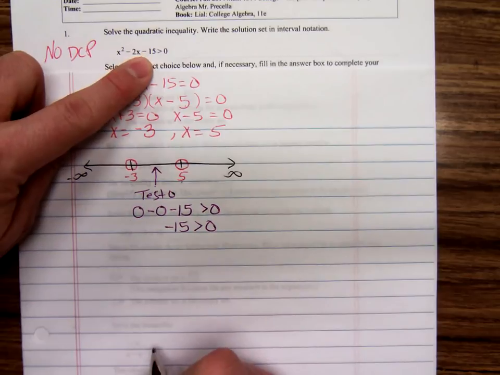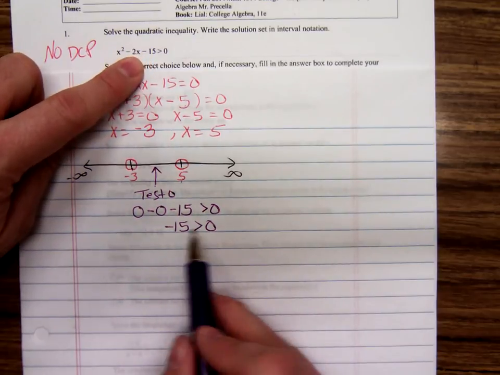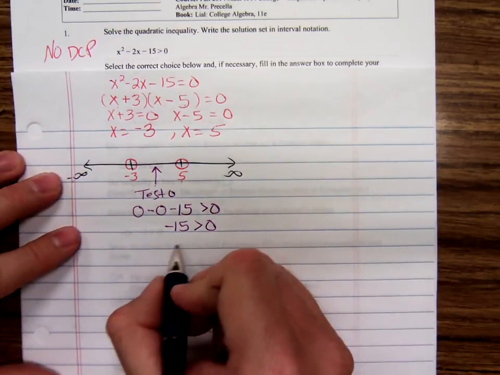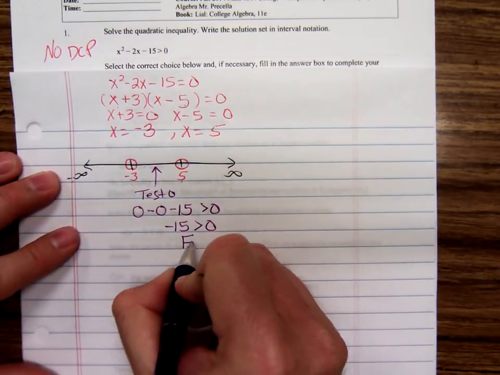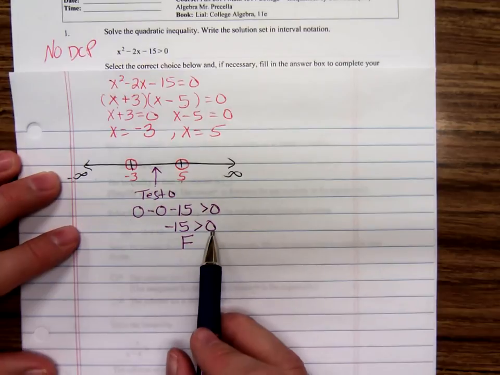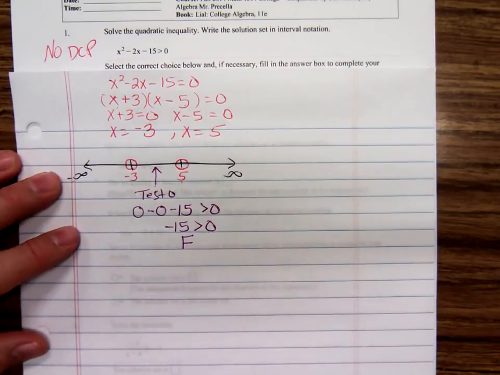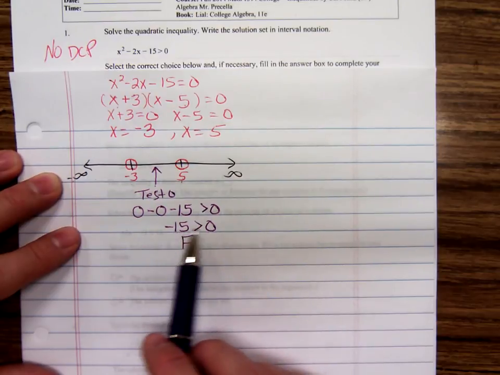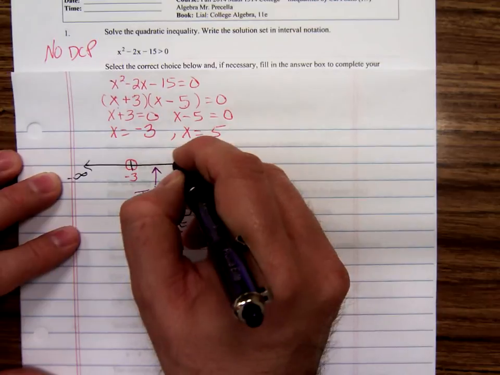Is negative 15 bigger than 0? No. This is a false statement. I think all of us would rather have $0 in our bank account than negative 15. So 0 is bigger than negative 15, not the other way around. So this is false.